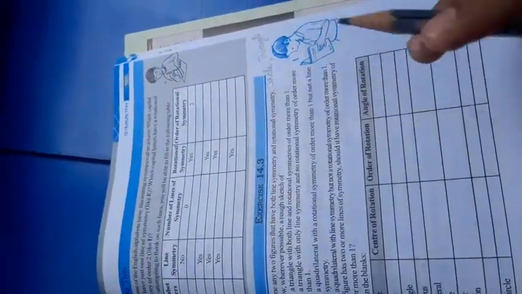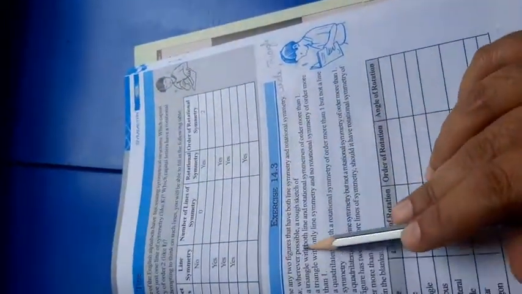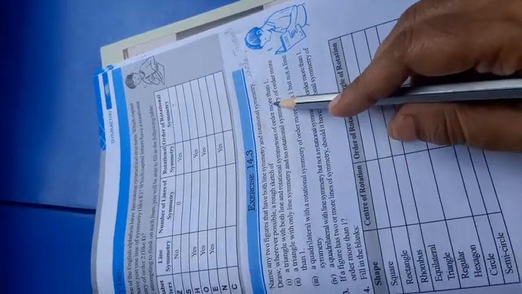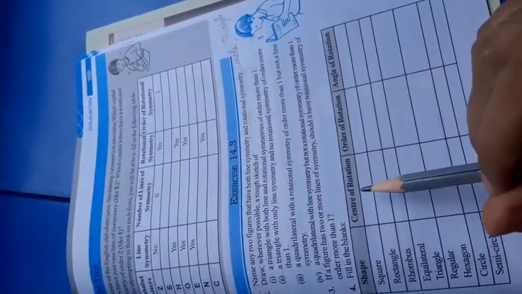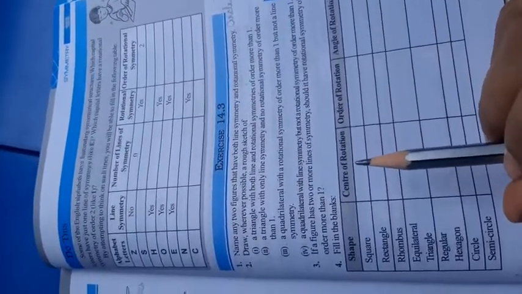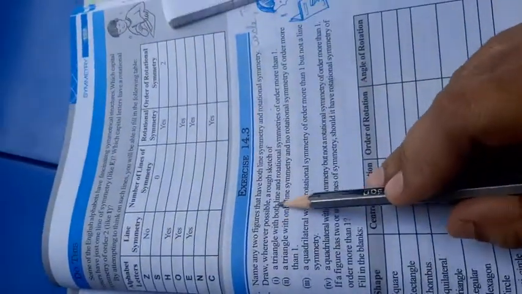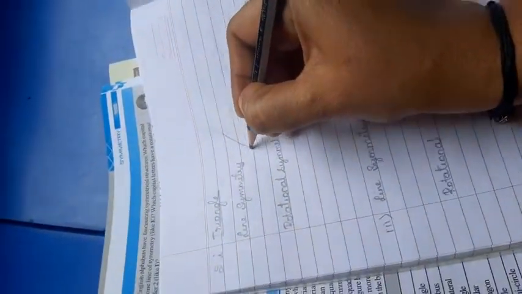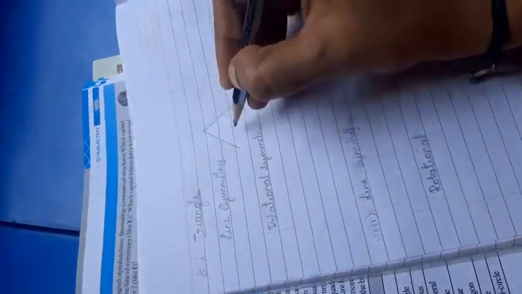Okay, circle and triangle. Draw, wherever possible, a rough sketch of a triangle with both line and rotational symmetry of order more than 1. So how will you draw this? You should draw a triangle with both line and rotational symmetry of order more than 1. Order more than 1 means you should take an equilateral triangle. Equilateral triangle means all the sides are equal.